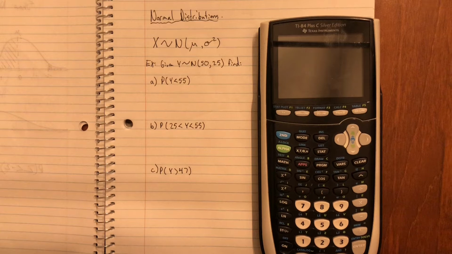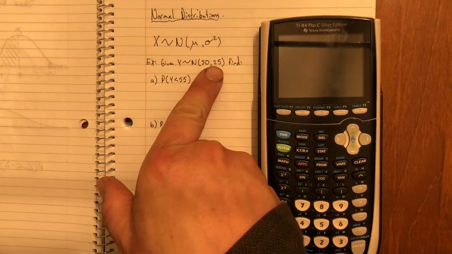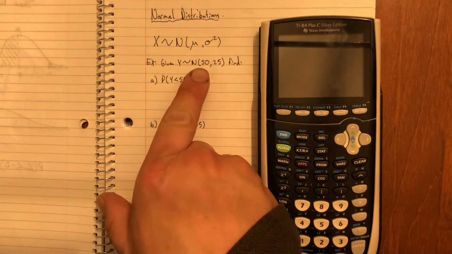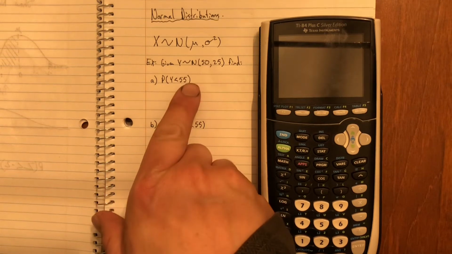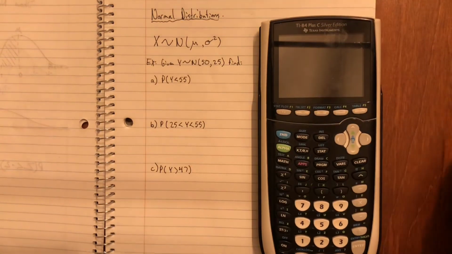This is actually a question we can do without a calculator. The reason why is that 55 is actually a perfect standard deviation above the mean. What I mean by that is, remember that this 25 is our variance. So to find the standard deviation, I take the square root. That would be 5. So 55 is the mean plus the standard deviation. That means y is contained within one standard deviation to the right.